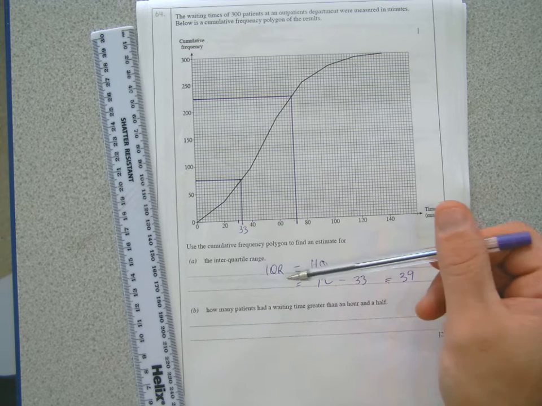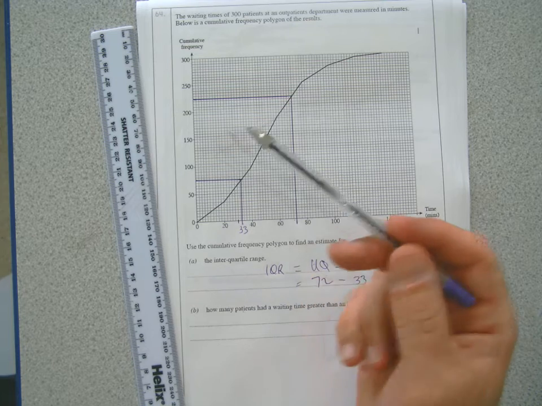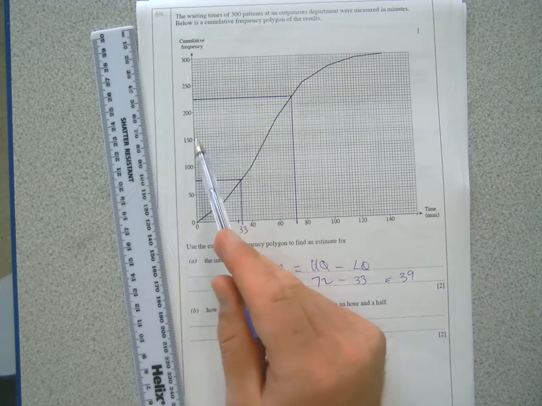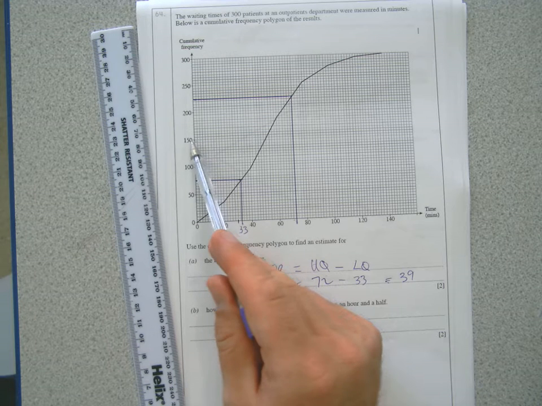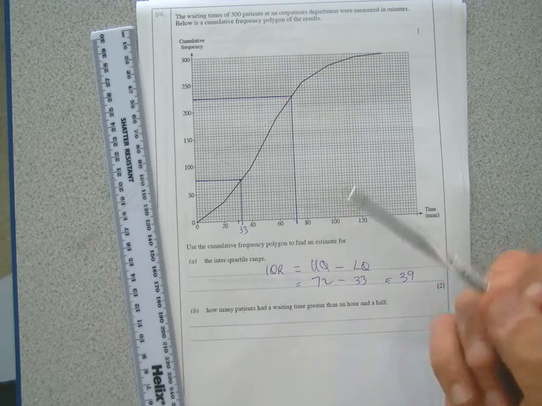Sometimes they also ask the median. They don't in this particular question, but if they ask the median, think about median is the middle one. So if there's 300 patients, the middle one then will be 150 of them. You go halfway and then you hit the curve and then read down what the median is. They don't in this case.